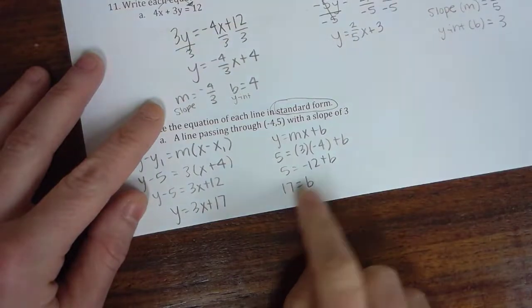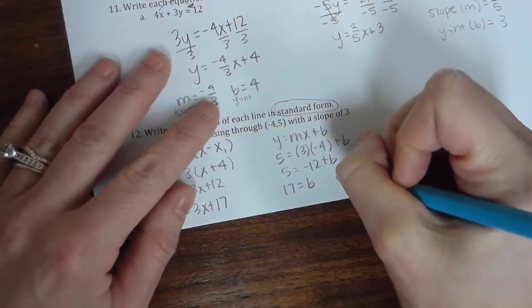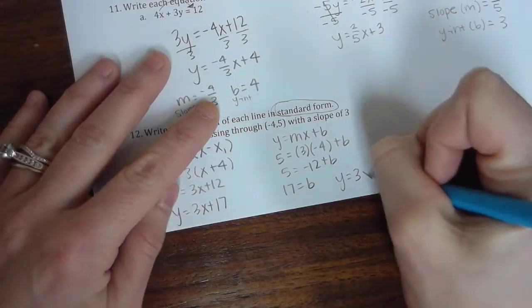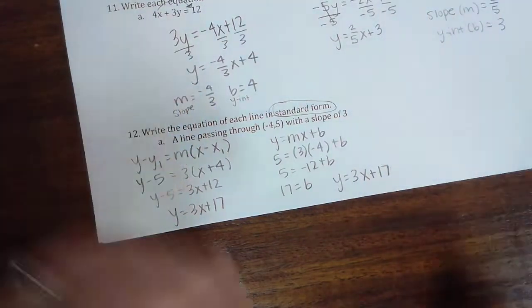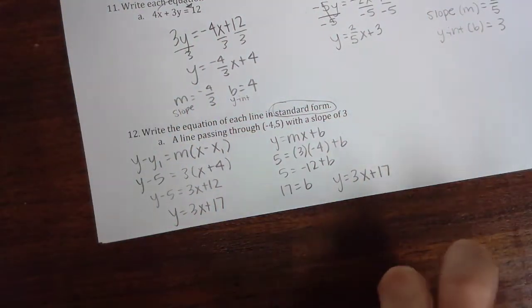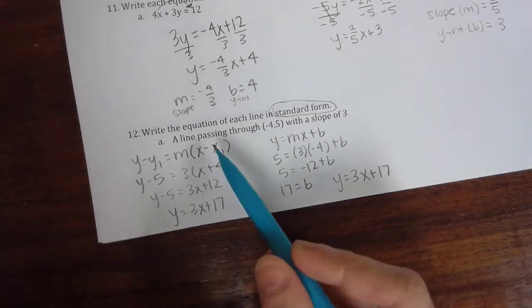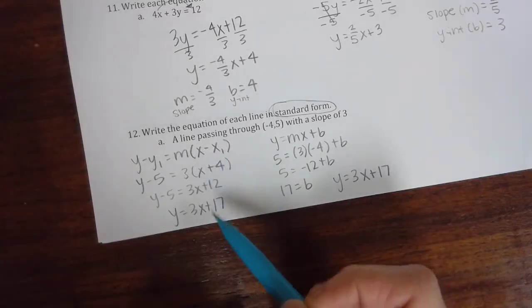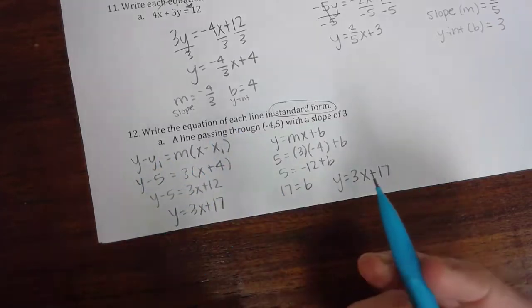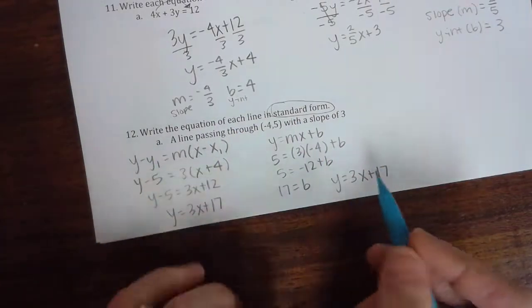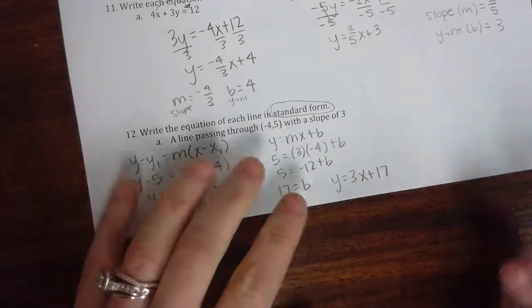Now you have a b and you have a slope, so you can put y equals 3x plus 17. You get the same answer both ways. It just depends on how you like to do it. Okay. I prefer this way because you don't have to plug anything back in, but you do have to know the formula. So now we'll take the answer and we'll put it in standard form.